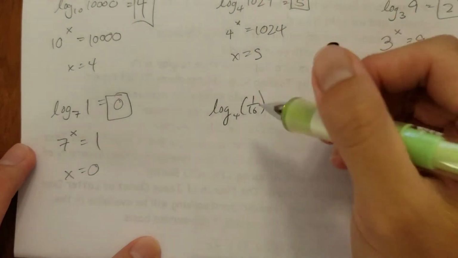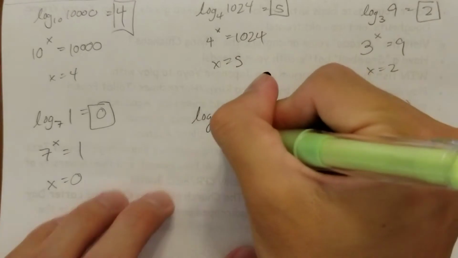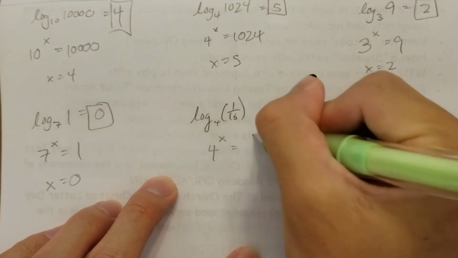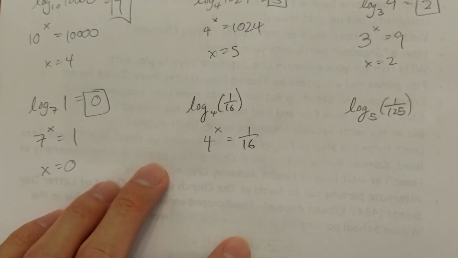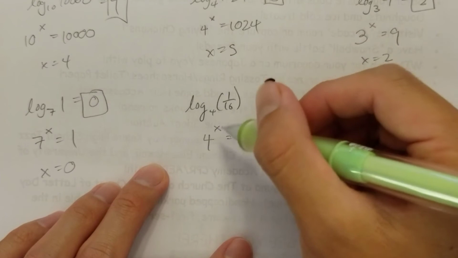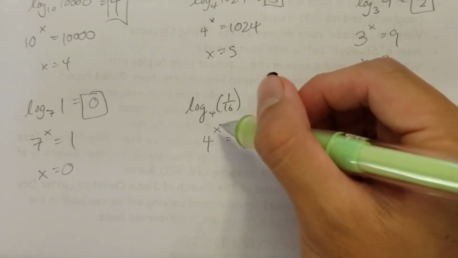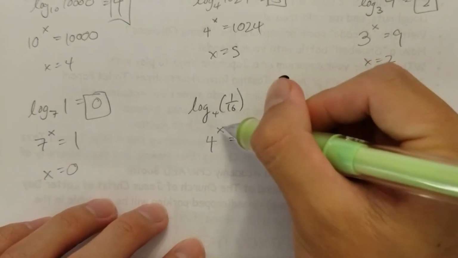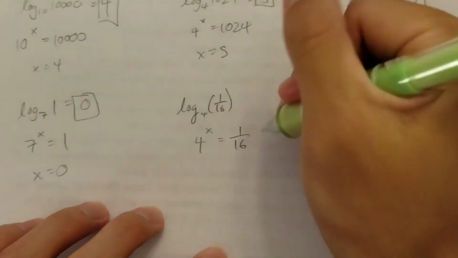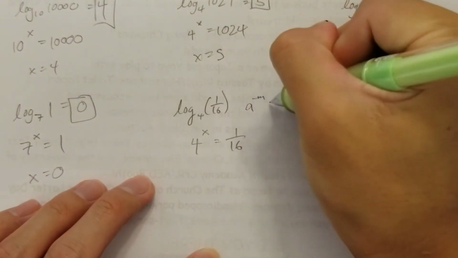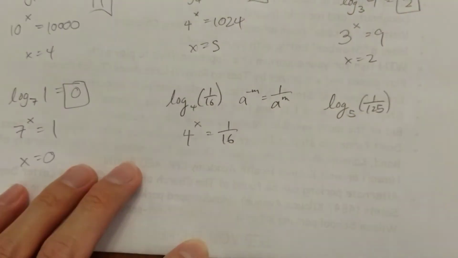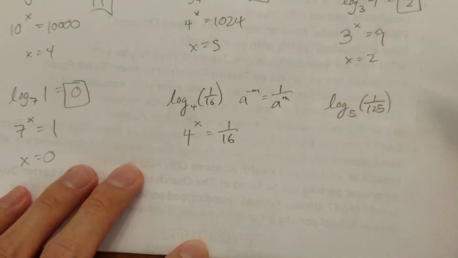For this one, what exponent are you raising the base of 4 by to get 1 over 16? One way I see this is, 4 squared is 16, but we have to get this in the denominator somehow. Recall the rule a raised to negative m equals 1 over a to the m. We went over that in class.